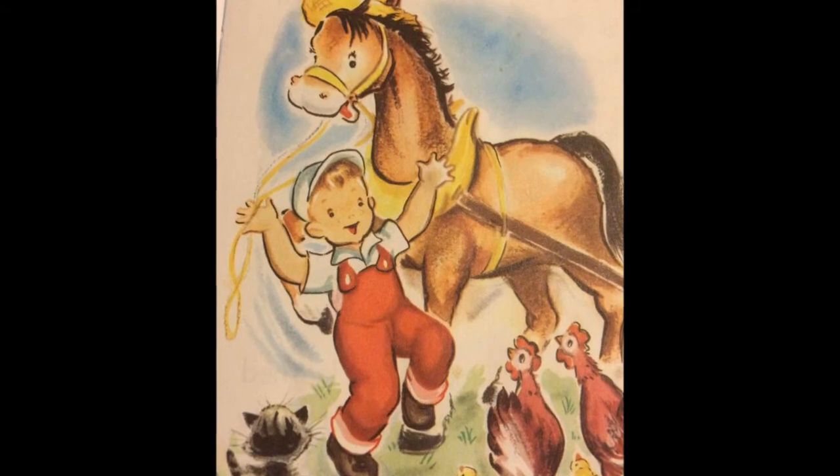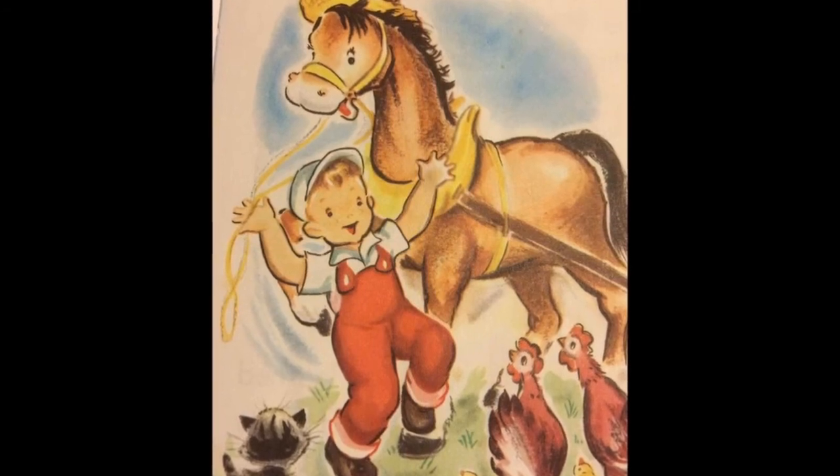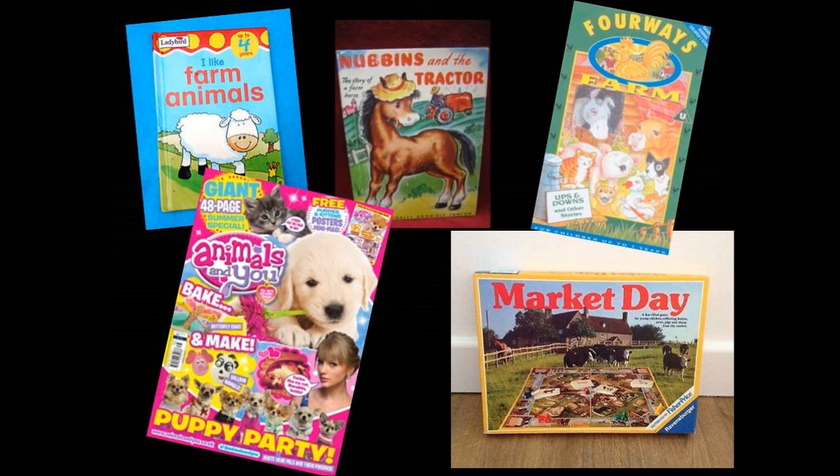The Four Ways Farm is a kind of entire community of other animals. Humans don't seem to appear there at all, as though they just live there and have their adventures, etc.